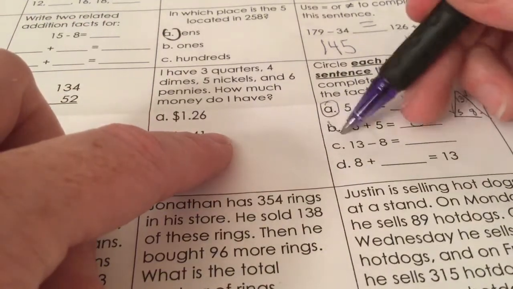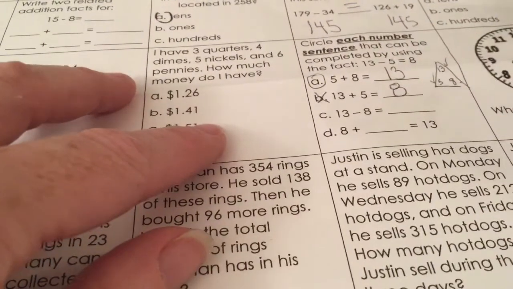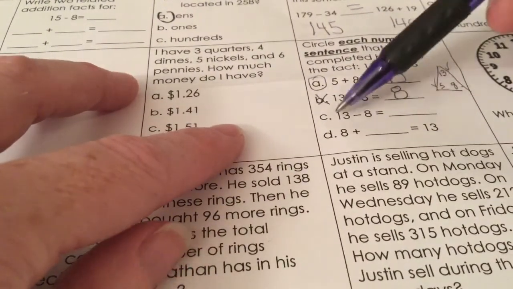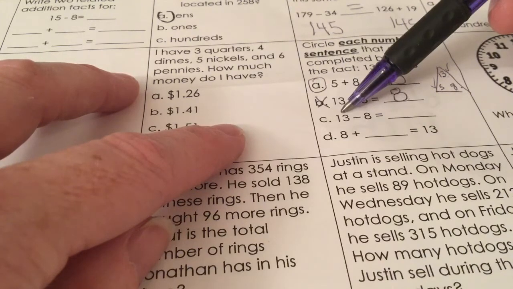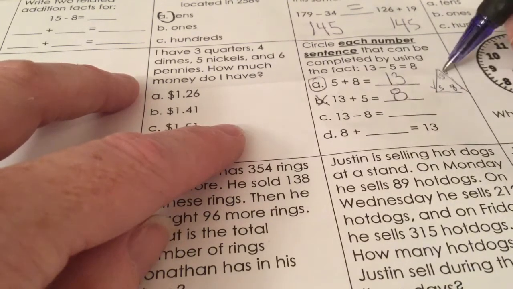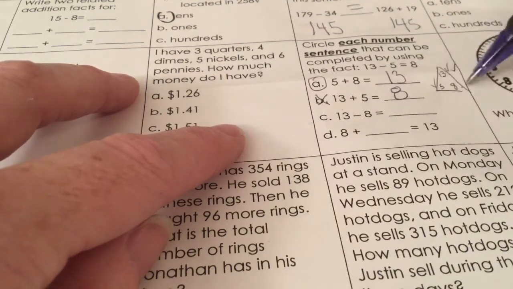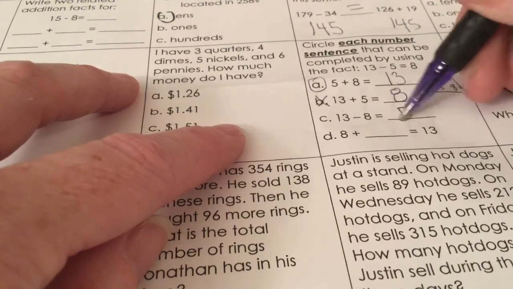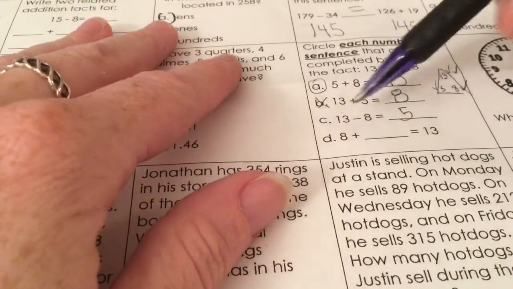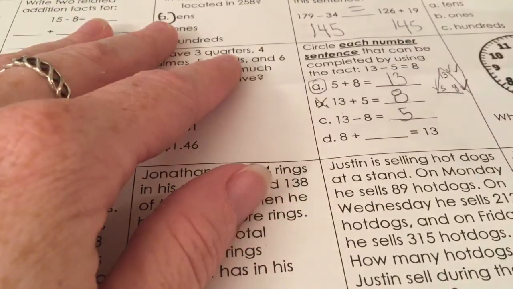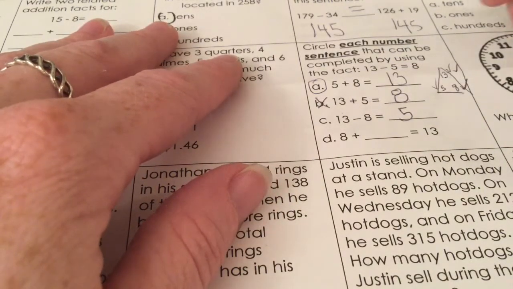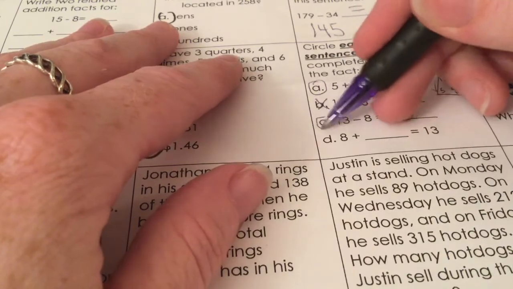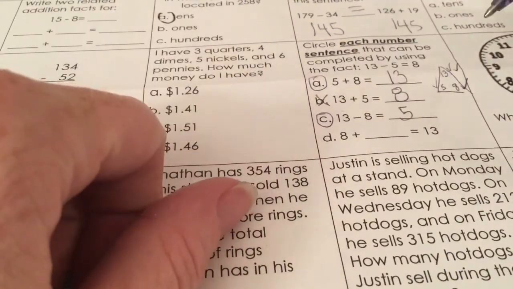No, that's ridiculous. Okay, we're going to go to this one. What's my missing number of my fact family? I used my 13 again. I used my 8, so my missing number is 5. Does 13 minus 8 equal 5? It does, so we can circle that as true as well.